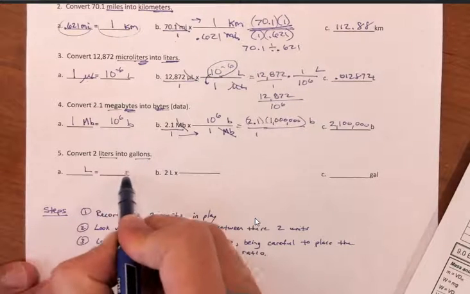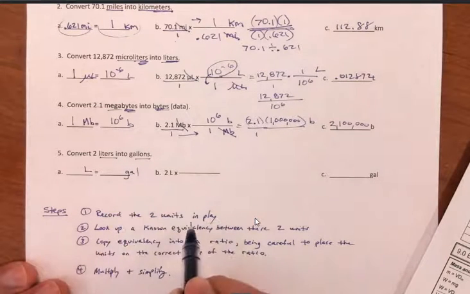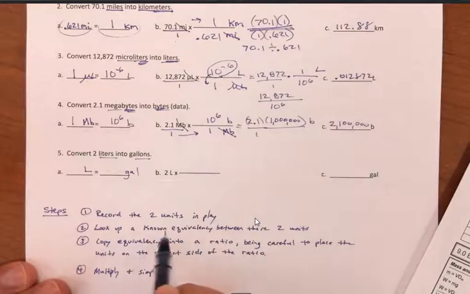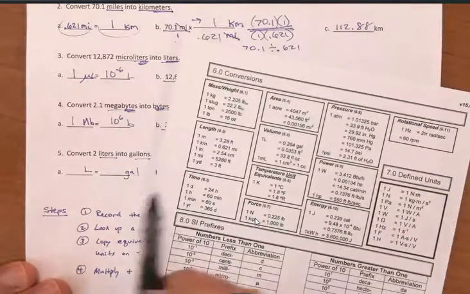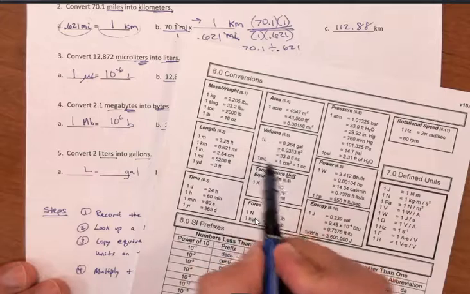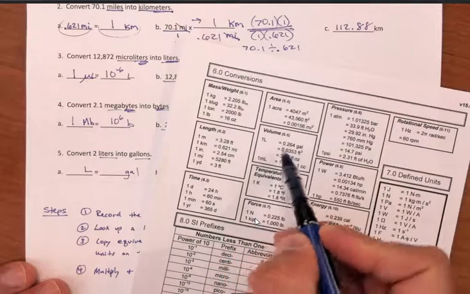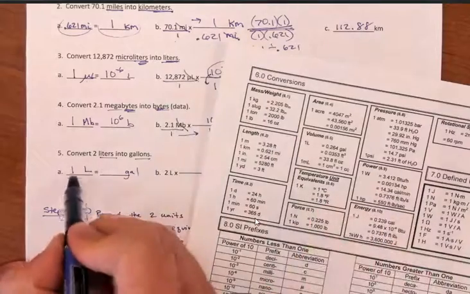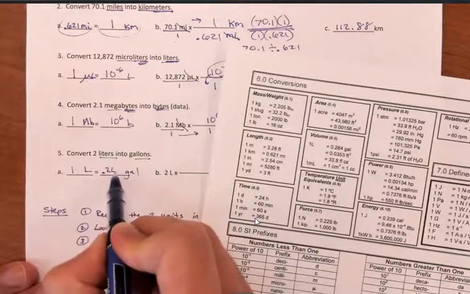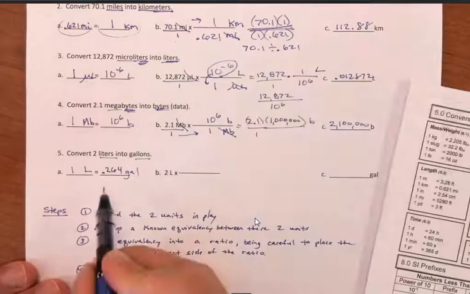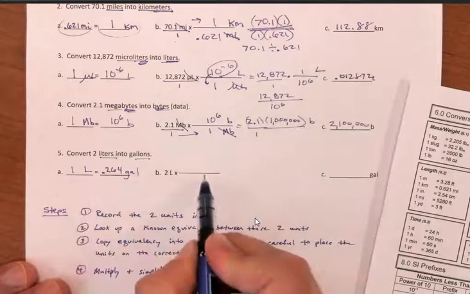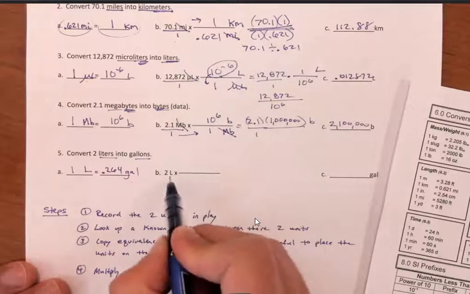All right, and lastly, liters and gallons. So liters and gallons, record the 2 units in play, check. Look up a known equivalency. You might not know this one, but liters and gallons are measuring volume. So right here, 1 liter is equal to 0.264 gallons. So copy that. 1 liter is equal to 0.264 gallons. Okay, now this is exactly what goes here. I got to be careful with my units.